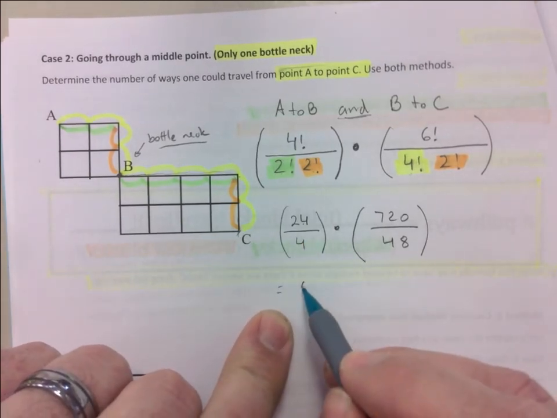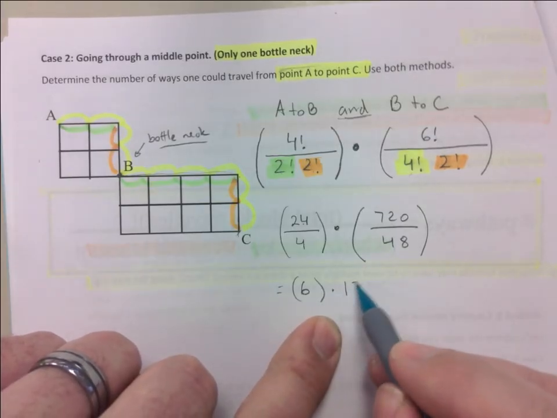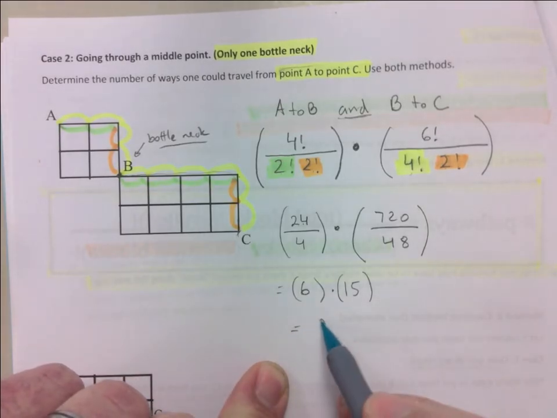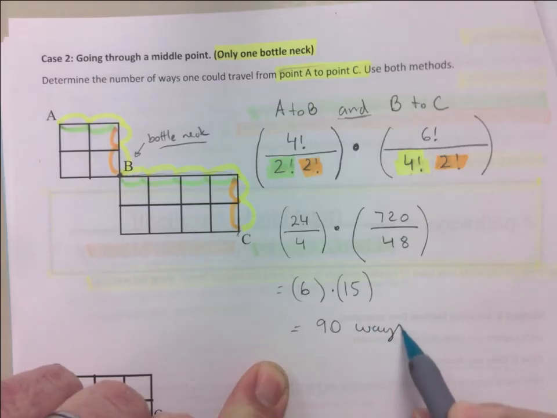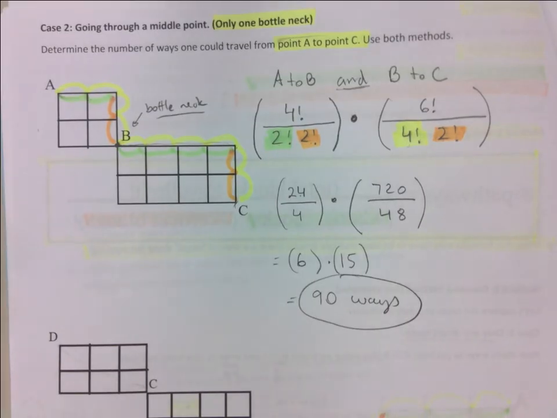24 divided by 4, 6. 720 divided by 48. You'll be impressed by my mental math skills. Just like that. 90. There's 90 ways to get from A to C. Take a deep breath, okay?